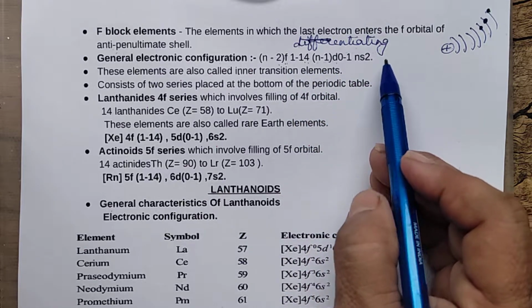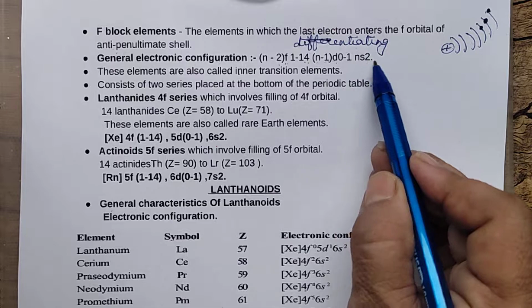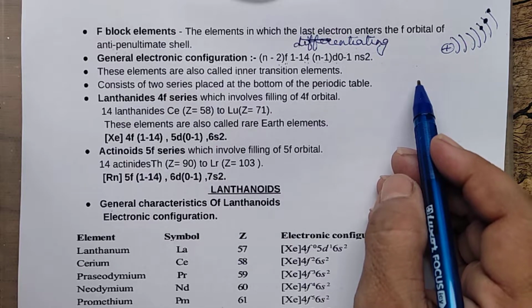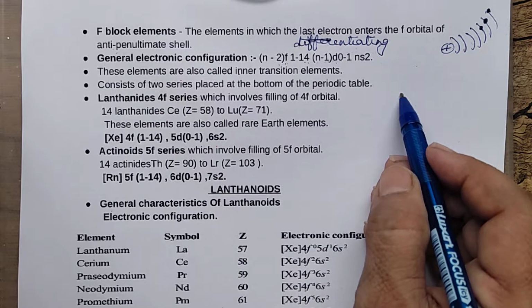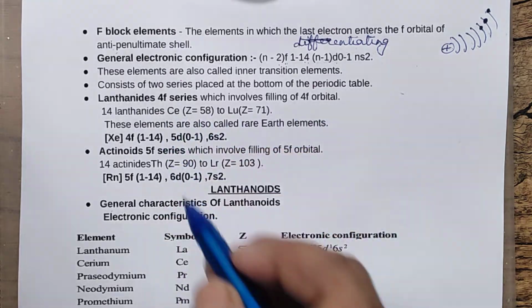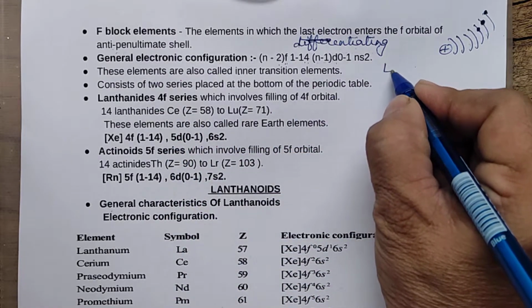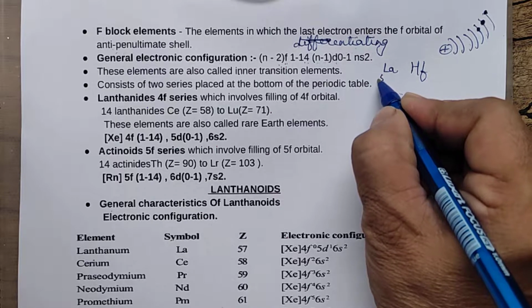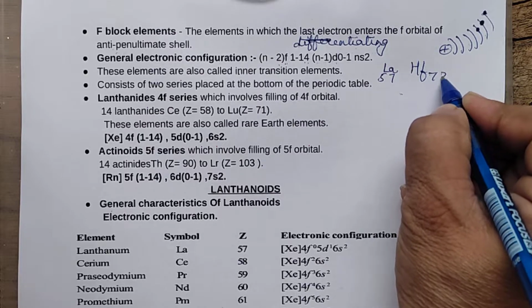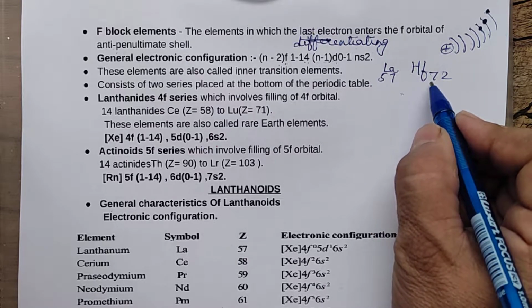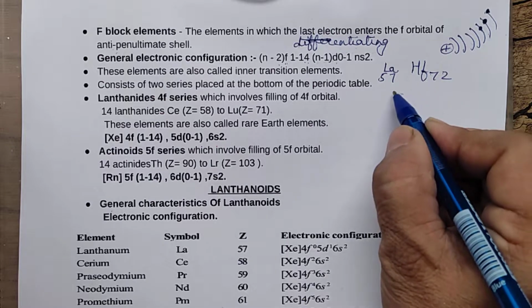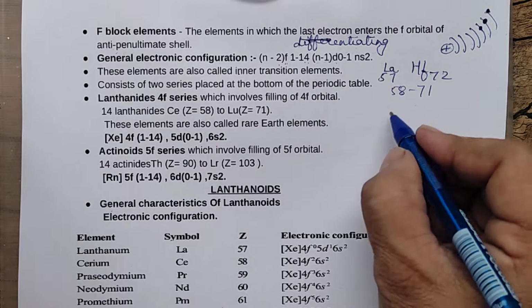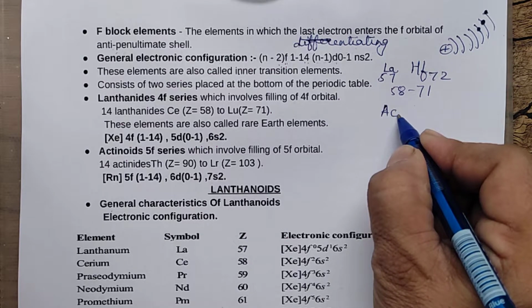When you check the periodic table, first ns is filled, s1, s2, then one electron goes to the d orbital, d1, and in between them there are lanthanides. It's something like this. You have lanthanum, then you have hafnium. Lanthanum is 57 and this is 72. I am talking about lanthanides. So between them, 58 to 71, these are lanthanides.